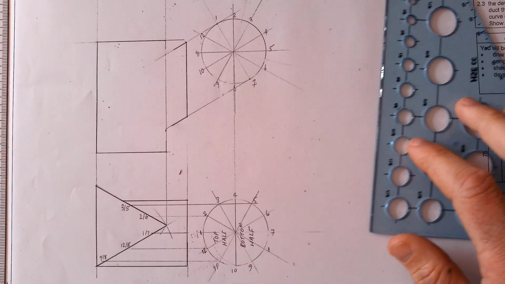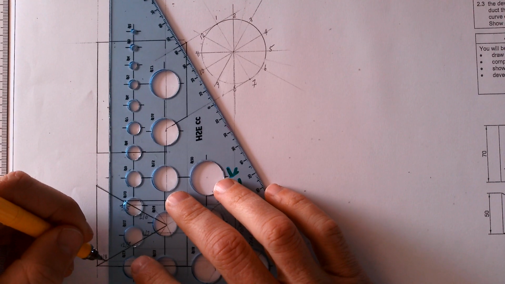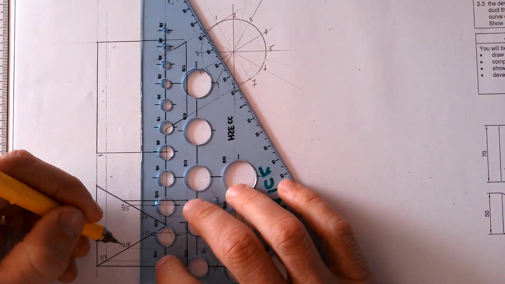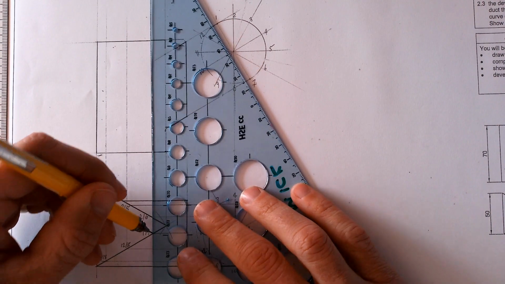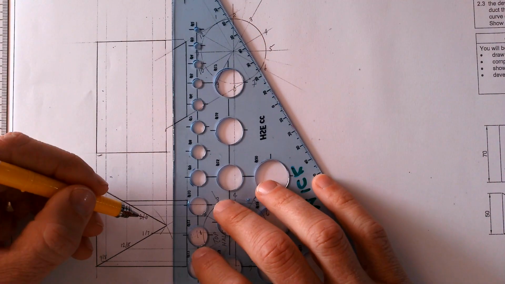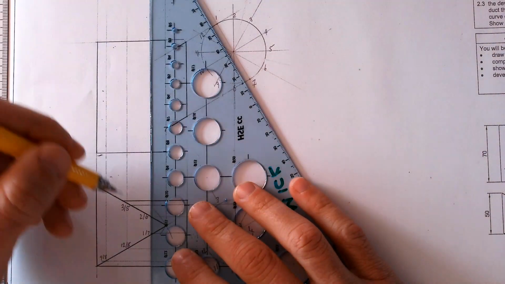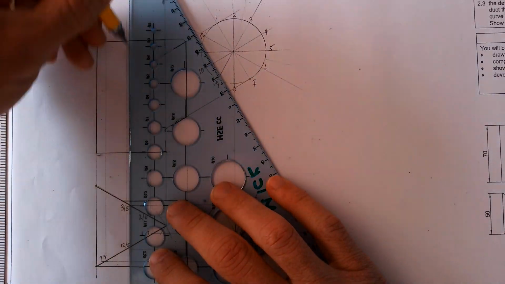We're going to use Will spline fit. So now we're going to project these auxiliary termination points up into the front view. Remember, it's first angle orthographic projection, so the front view is at the top. Top view is at the bottom, right?